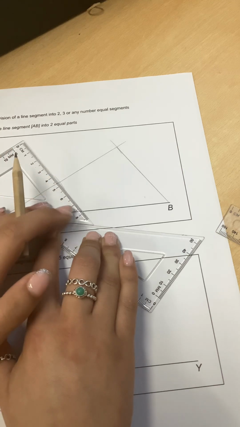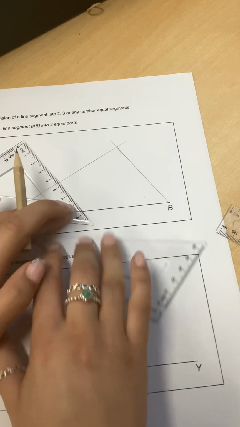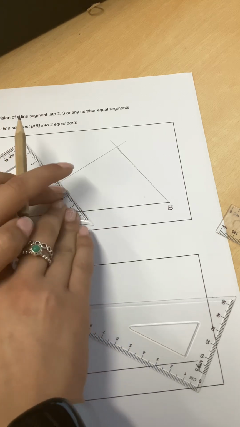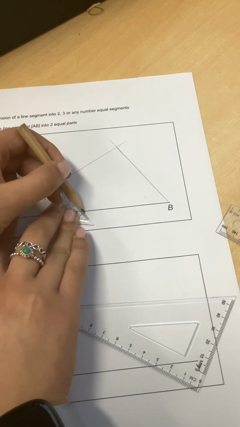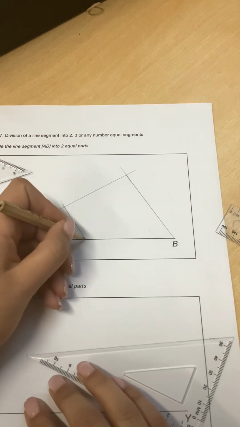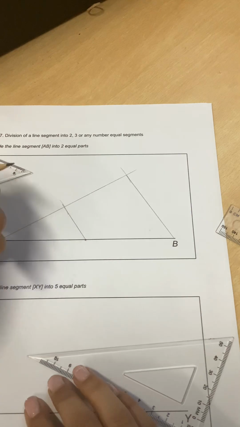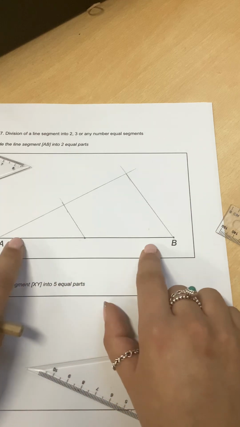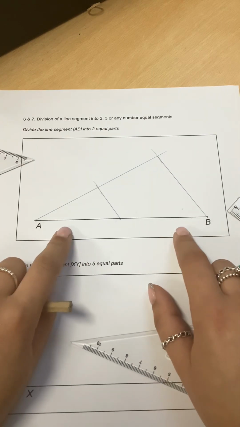Once it does that, that's the line that we're going to draw. So push this down into the page and draw that line. That there now is one point with another point. So we have now managed to split this original line up into 2 segments.